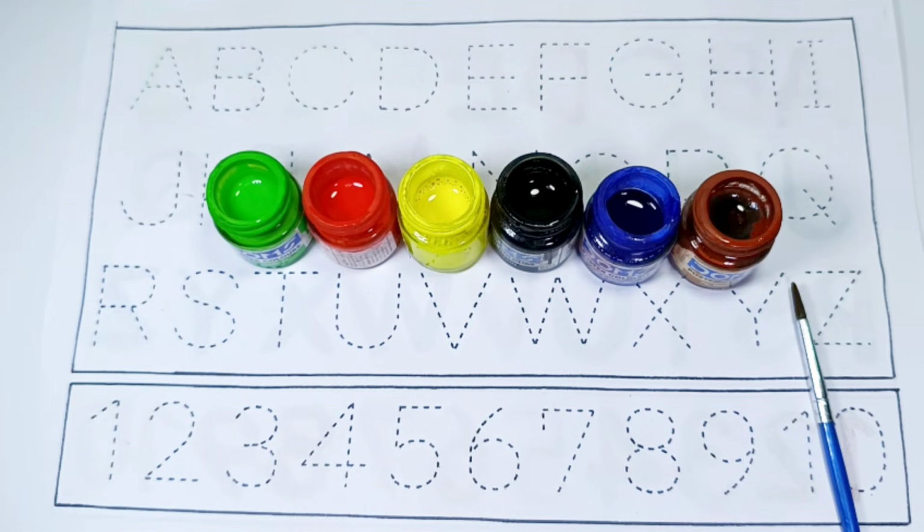Today we will learn and draw capital letters, alphabets A to Z, and numbers 1 to 10.